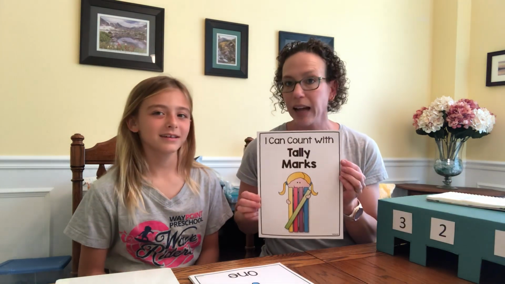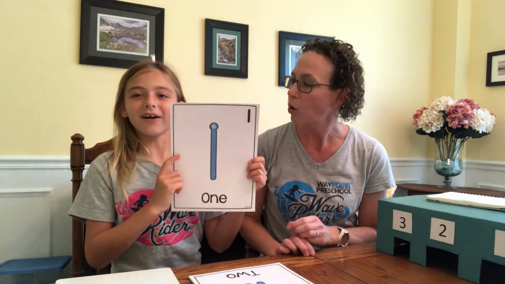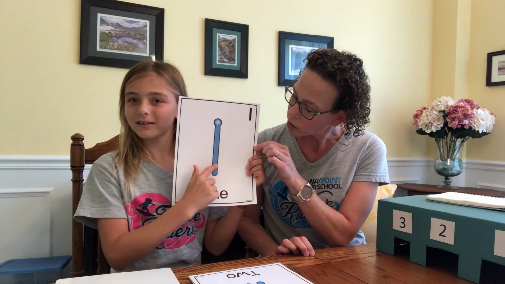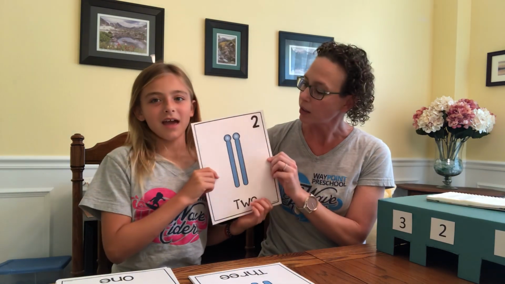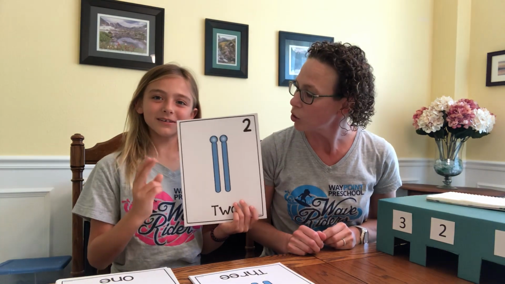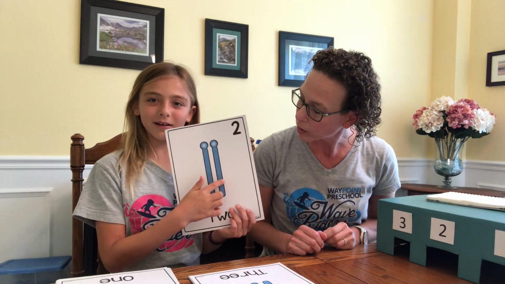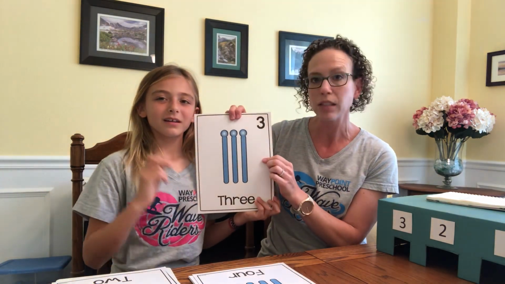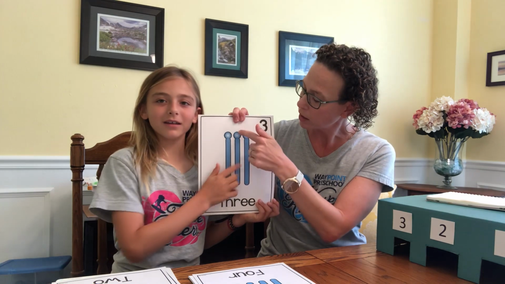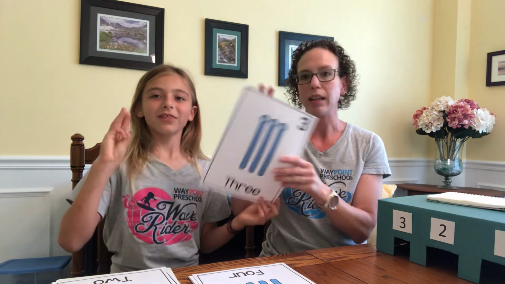Okay, so now we're going to read this little book. It says, I can count with tally marks. So first page, Kate. So this is our first tally mark. It's a straight line just to count 1 tally mark. 1 line down, starting at the top, friends, remember. And then here we'll see 2 tally marks. So it's 2 straight lines down. 1, 2 tally marks. And now we have 3. How many lines do we have, Kate? 1, 2, 3. That's correct. 3 lines.